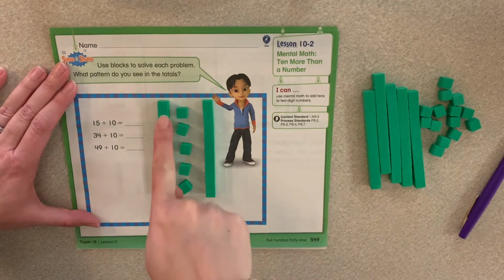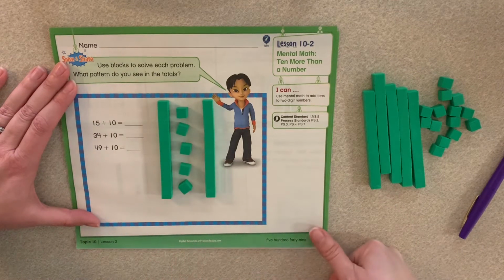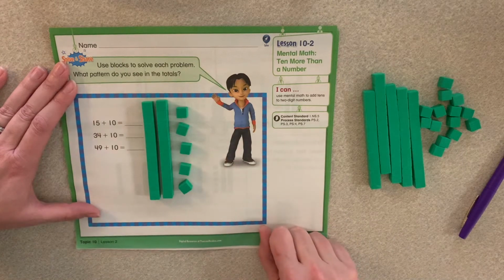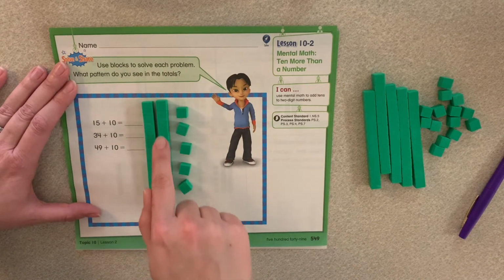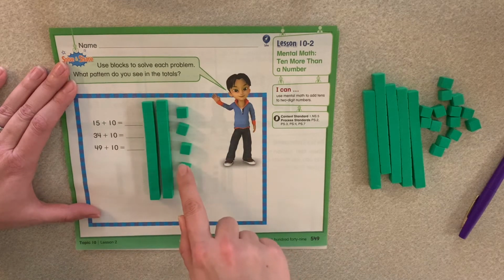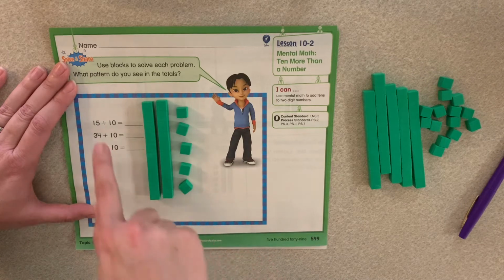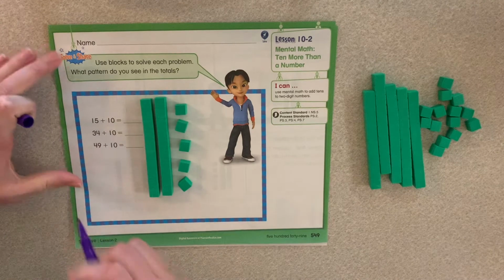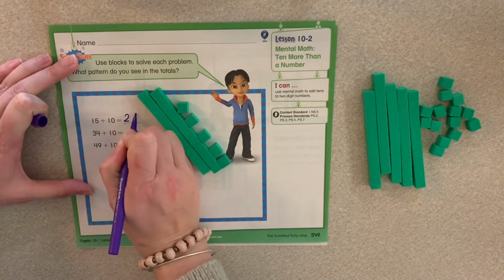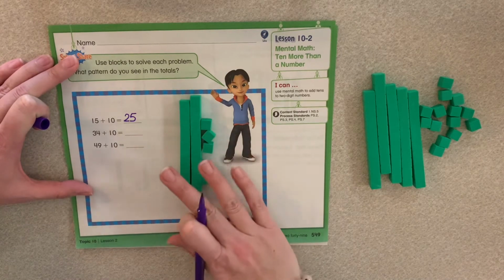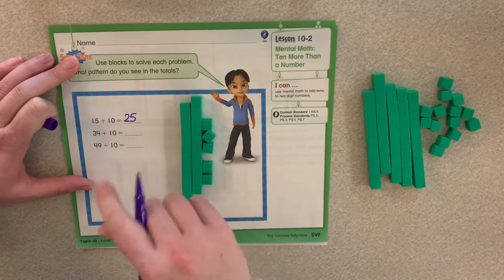Okay, so I had 15 and I added 10 more, that stick of 10. Now let's count it. And I like to count all my 10s together, so I'm gonna move it right next to the other one. Okay, ready? 10, 20, 21, 22, 23, 24, 25. So 15 plus 10 more equals what? 25, yes. Okay. Now remember, they told us we're looking for patterns. Okay. Let's try another one.